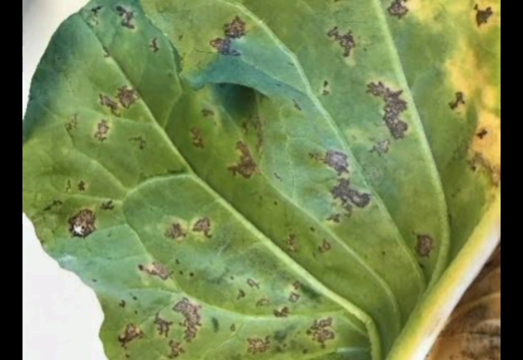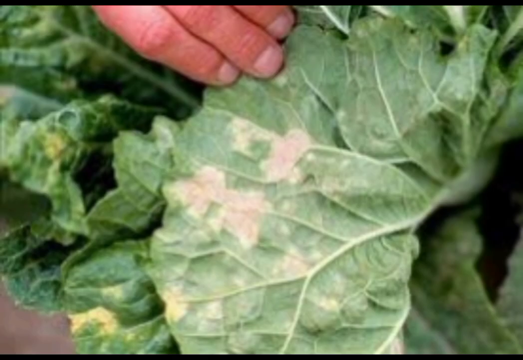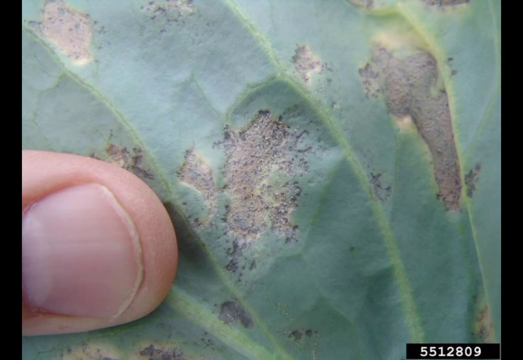Overhead irrigation or heavy rainfall can increase the risk of infection. Poor air circulation. Crowded planting can create a humid microenvironment, which is ideal for the pathogen to thrive and spread. Lack of good airflow around the plants increases the moisture on the leaves and encourages the growth of the fungus. Infected seeds or transplants.